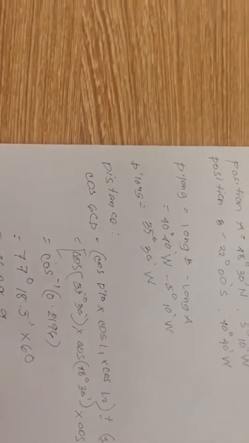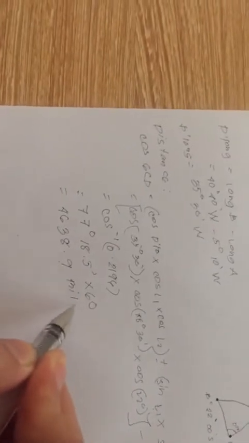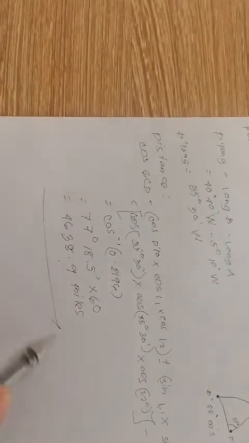That is equal to 4,638.9. So it is in miles because it is distance. There you go, we already have the distance. Now we are here to get our initial course.